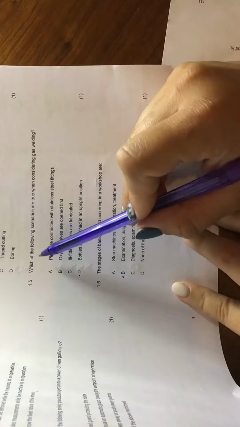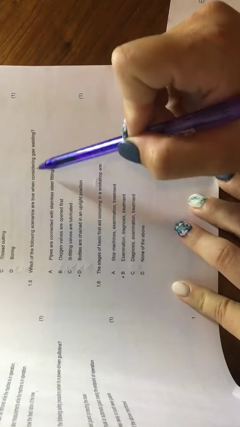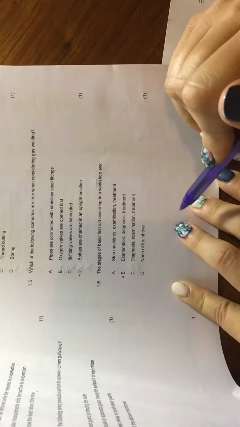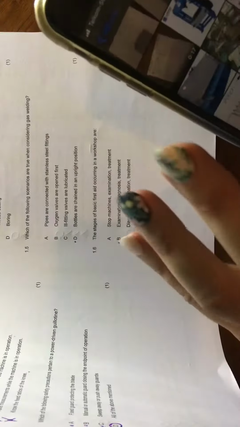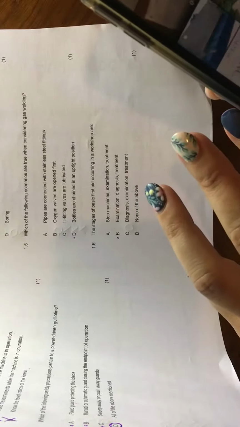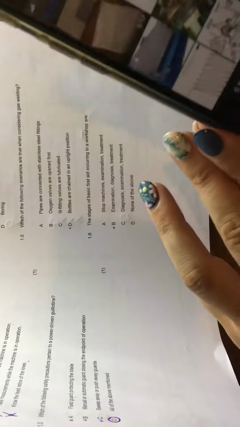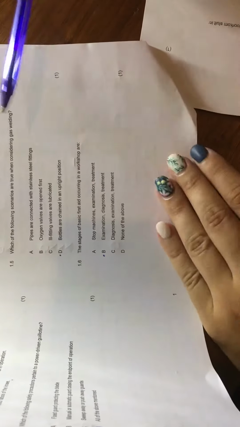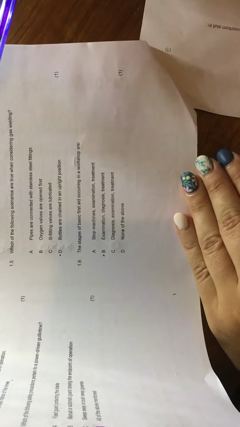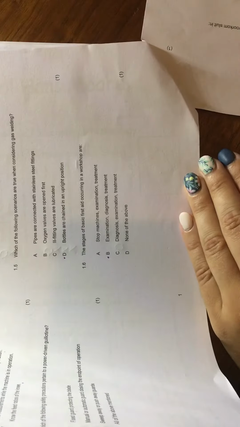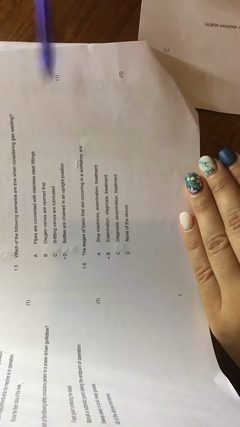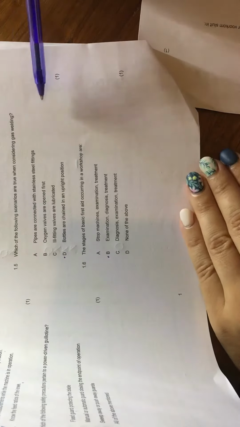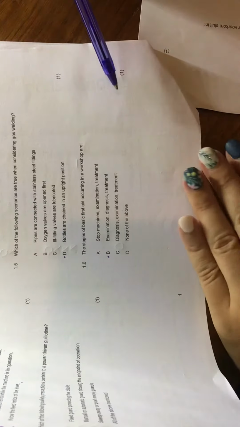1.5, which of the following scenarios are true when considering gas welding? So you know your gas welding is, let me just get the picture quickly. Okay, I can't find it on my phone now, but never mind. It's where you have your oxygen bottle and your acetylene bottle, or your type of fuel that you're using, that's positioned on a trolley with chains.